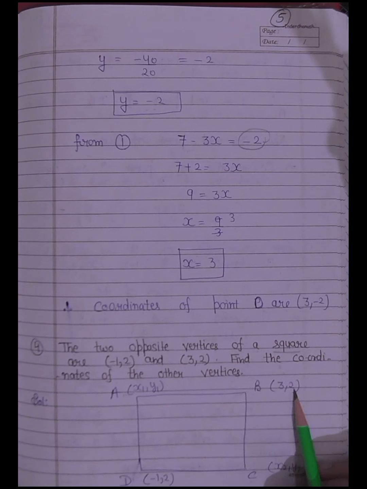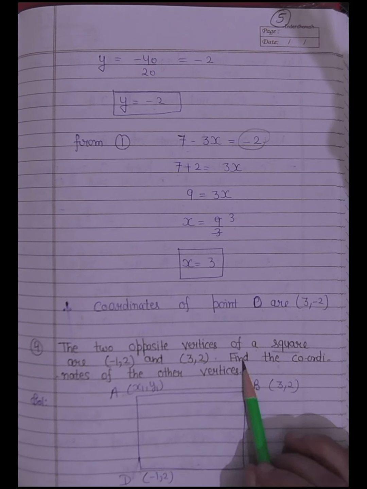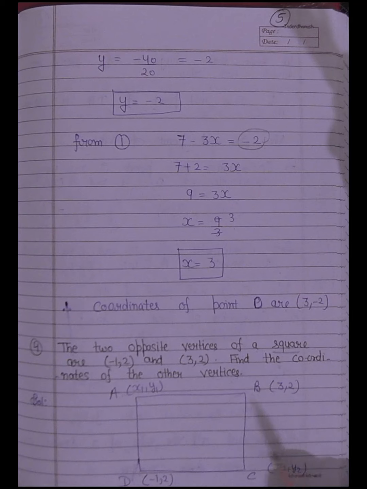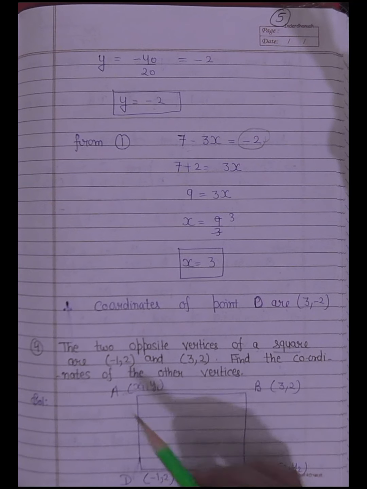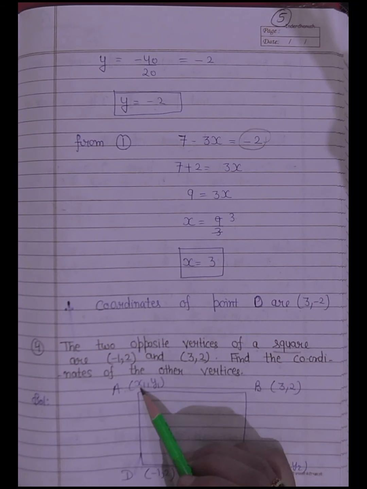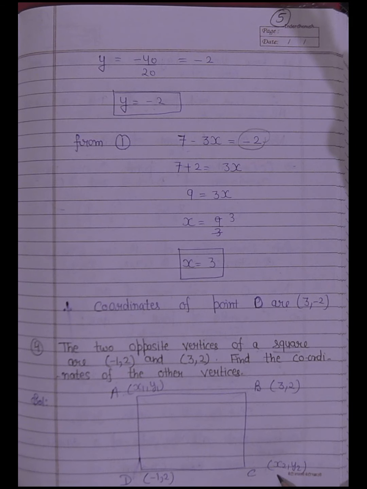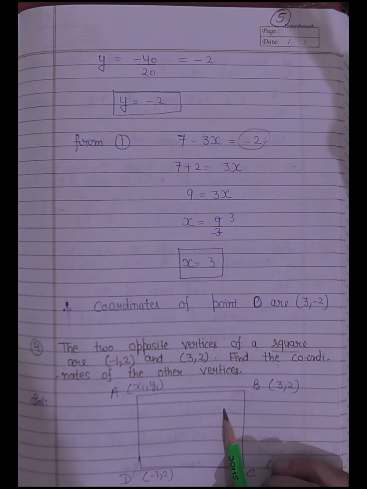Point B is (3, 2) and point D is (-1, 2), and we have to find the other vertices. It means we have to find the vertices of A as well as C. I have taken the vertices of A as (x1, y1) and the vertices of C as (x2, y2). To solve this question, I will use three concepts of square.